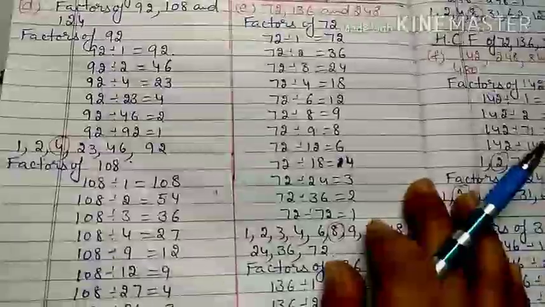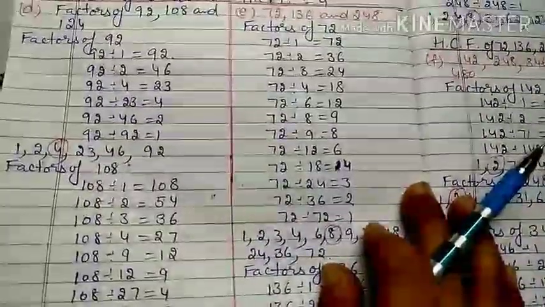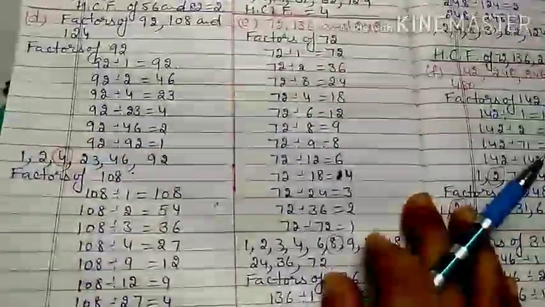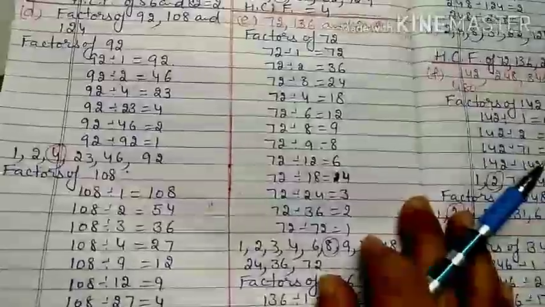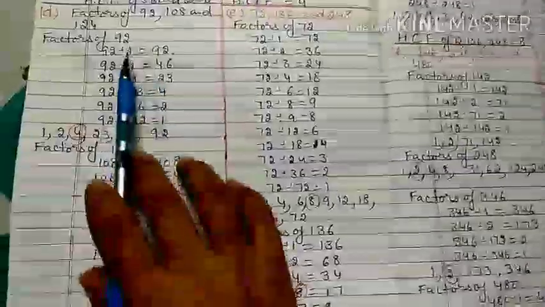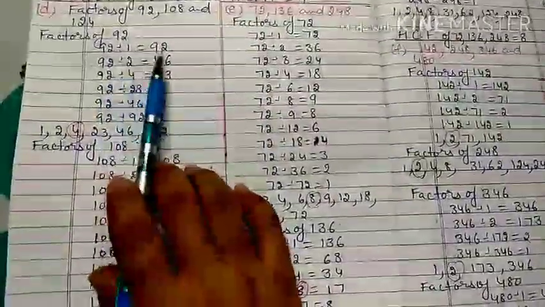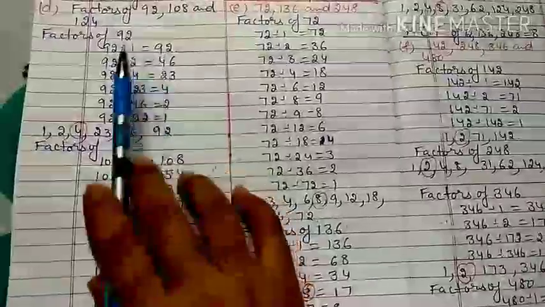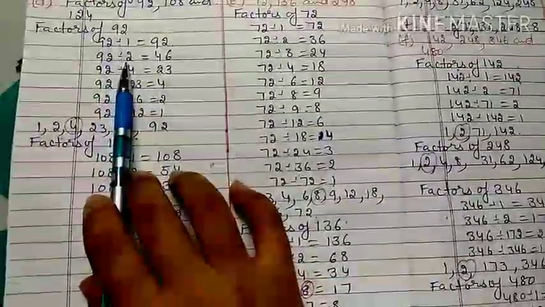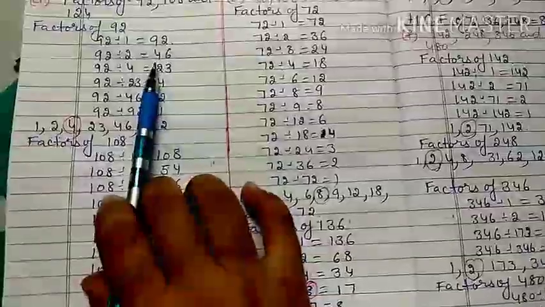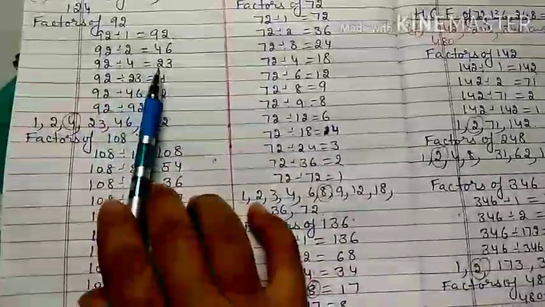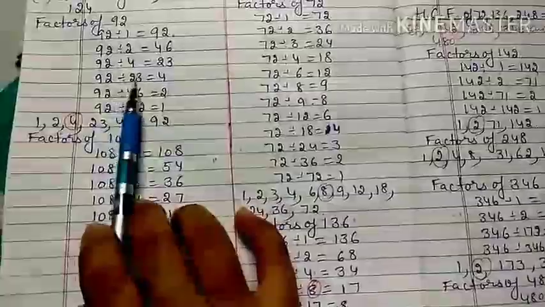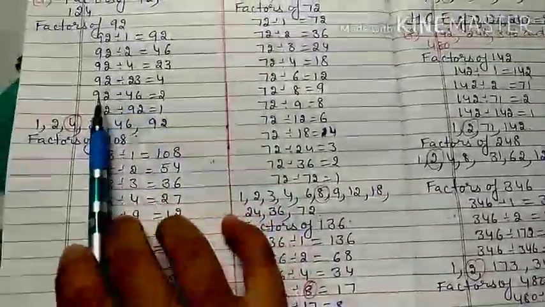Factors means which table this particular number is divisible by. So that table will be considered as your factors. Suppose I have 92. First I will check: 92 divided by 1 gives me 92. 92 divided by 2 gives you quotient 46. 92 divided by 4 gives 23. 92 divided by 23 gives me 4.